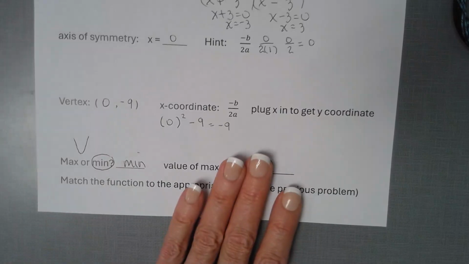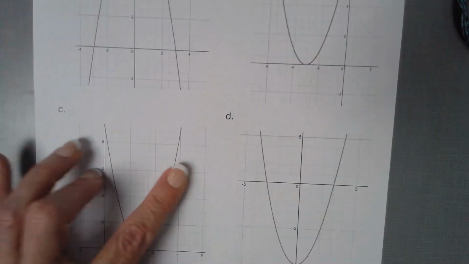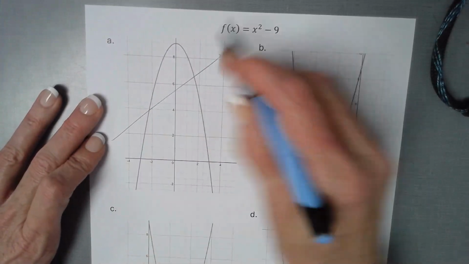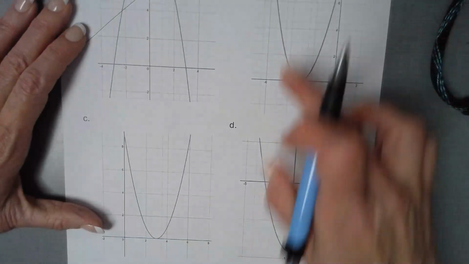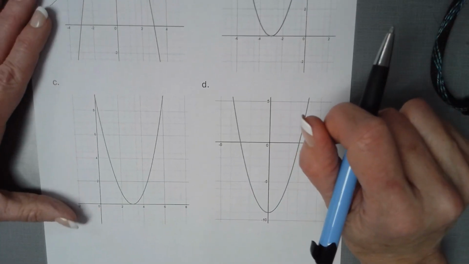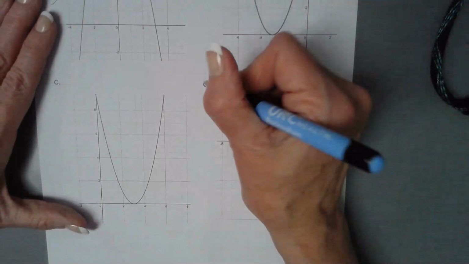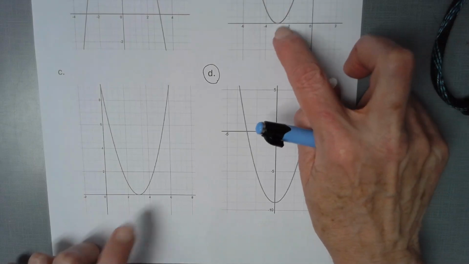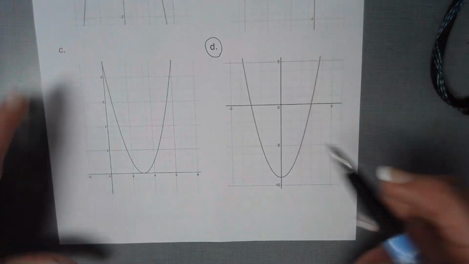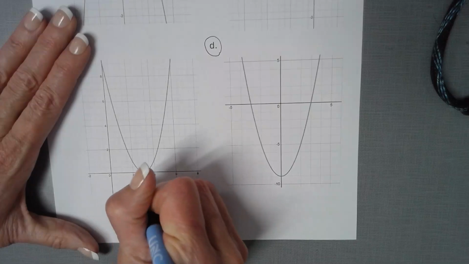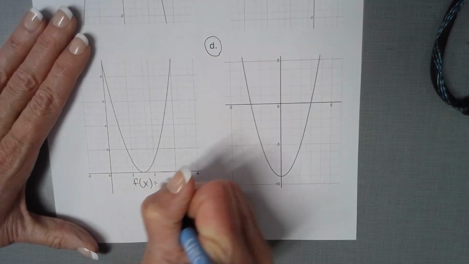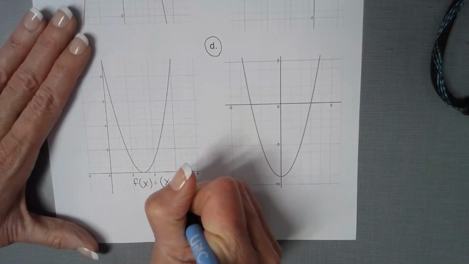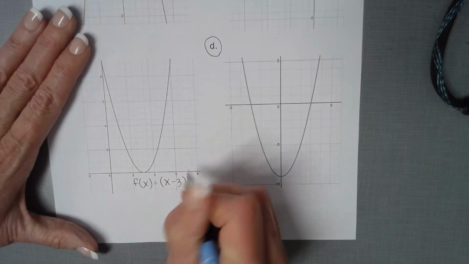Okay? So now with all that information, we said it turns up, so we know it's not this one. And now we've got these 3. Which one did y'all pick for your answer? D. It is D. That's correct. These guys are double roots. So just so you know, and y'all might want to write it down, this function right here is x minus 3 squared.